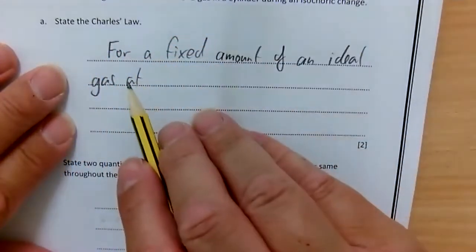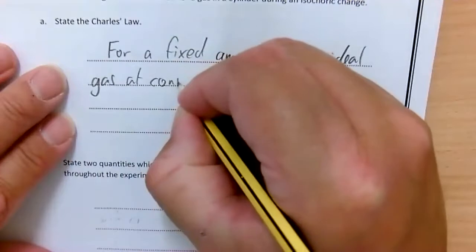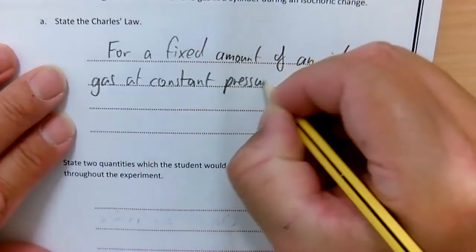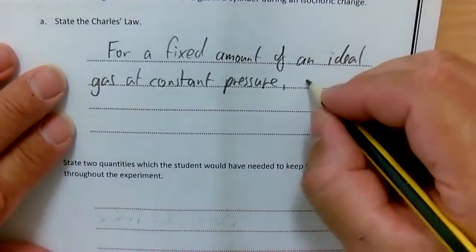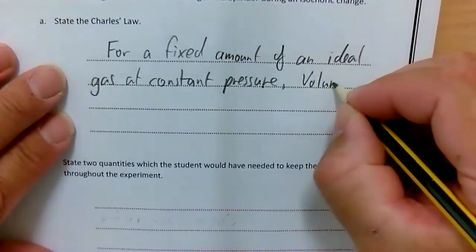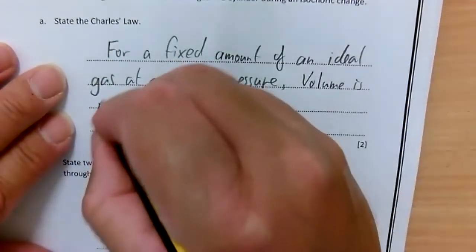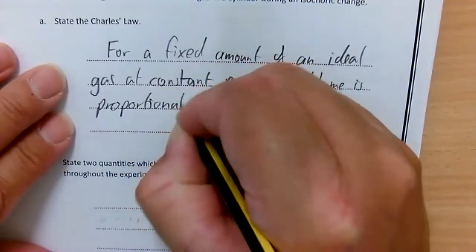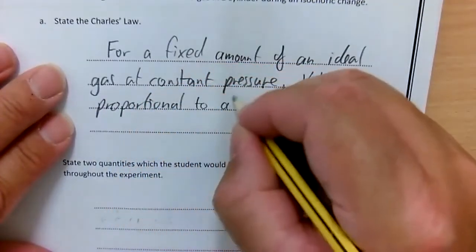Well, Charles' law is constant pressure. Constant pressure, the volume is proportional to absolute temperature.